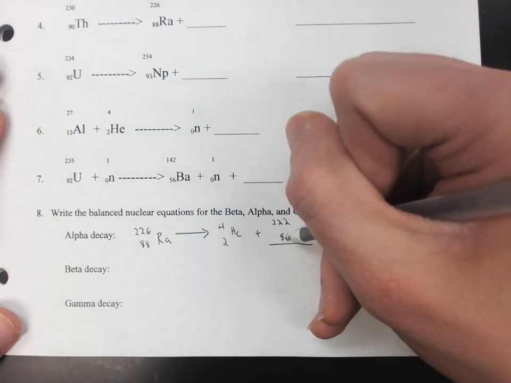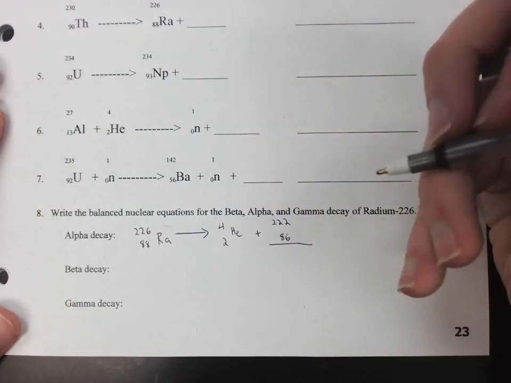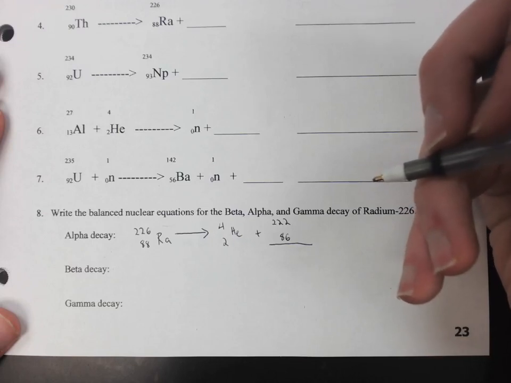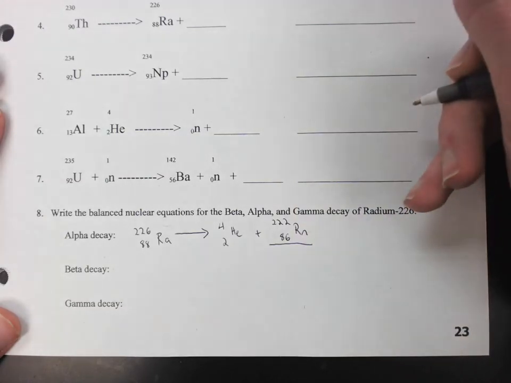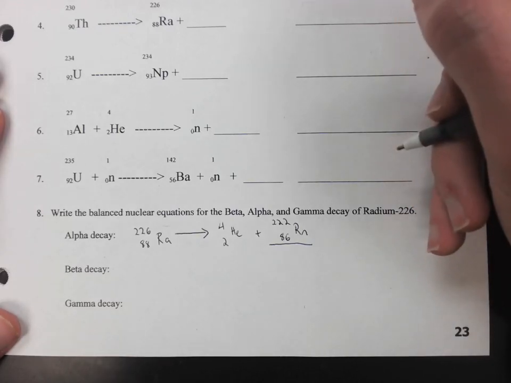Then I'd ask, what is element 86? Looking at the table, element 86 is radon, Rn. And that's it. I got it. I'm done. I go on to the next one.